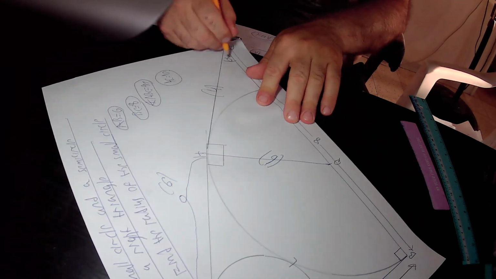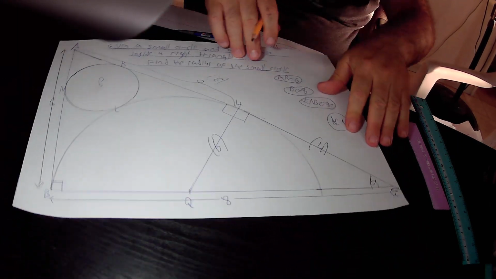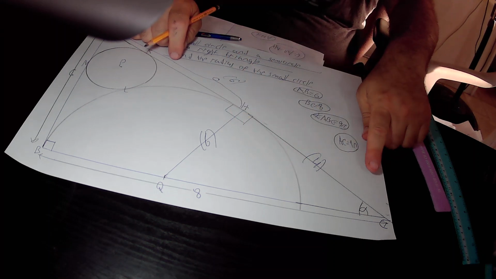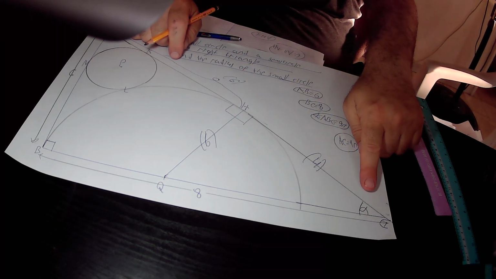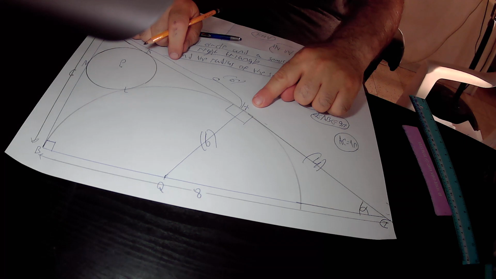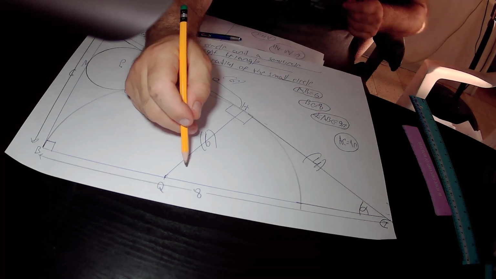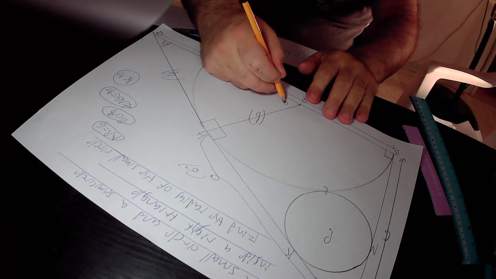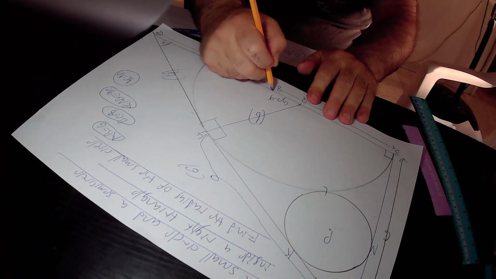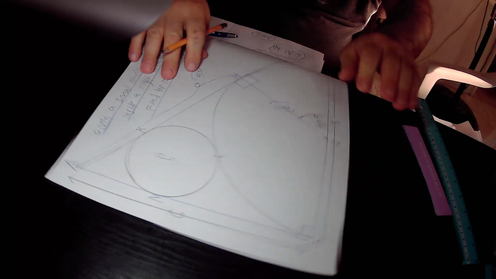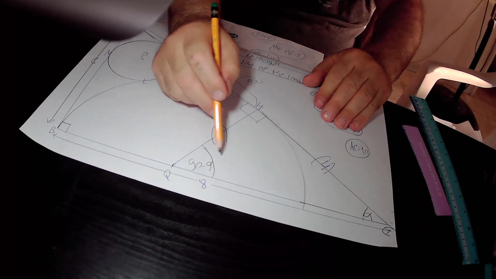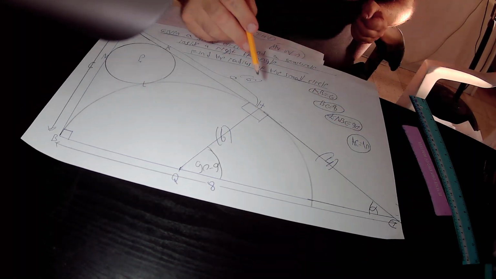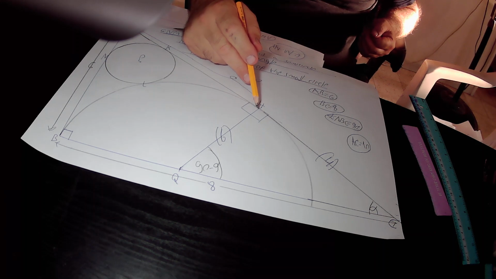And we will focus on this right triangle HQC. In the right triangle HQC, this angle equals alpha, and this angle equals 90 degrees. Therefore, this third missing angle must be equal to 90 degrees minus alpha. Why? Because 90 degrees minus alpha plus alpha is 90 degrees, and 90 degrees plus 90 degrees equals 180 degrees. That is the sum of the angles in any triangle.